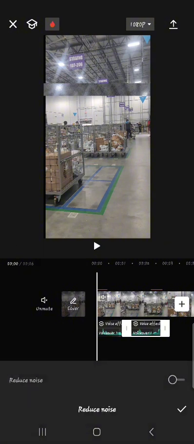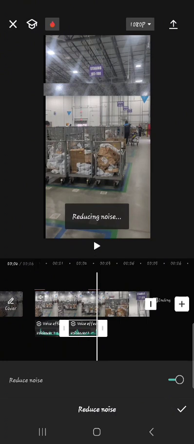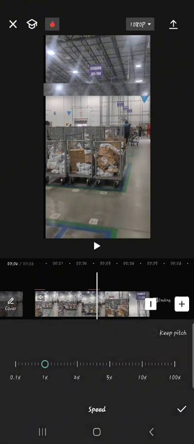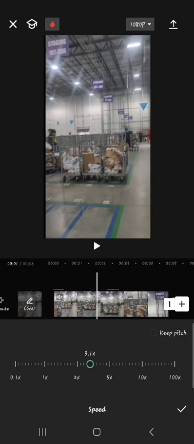You can also reduce noise, so if there's a lot of background noise in your videos, you can add that, and it does make a difference. You can also change the speed, so if you wanted that to be faster or slower.